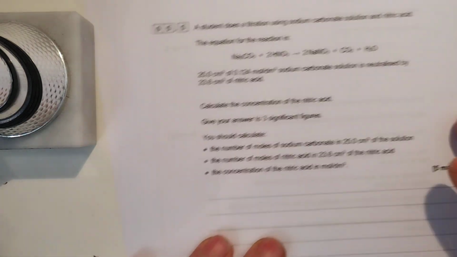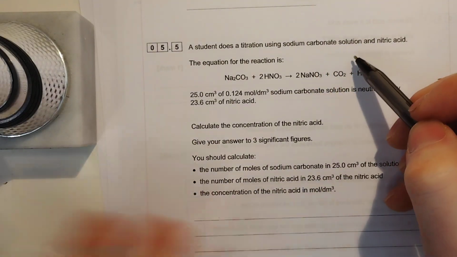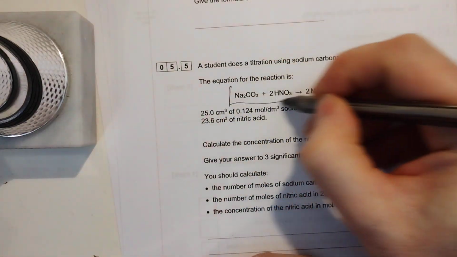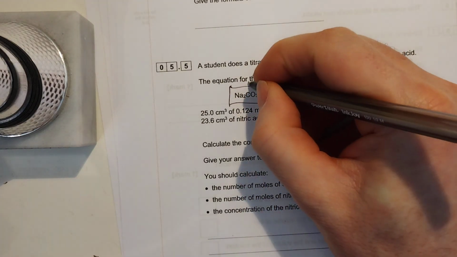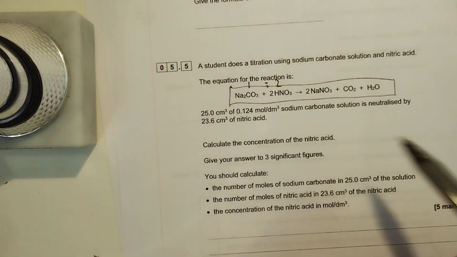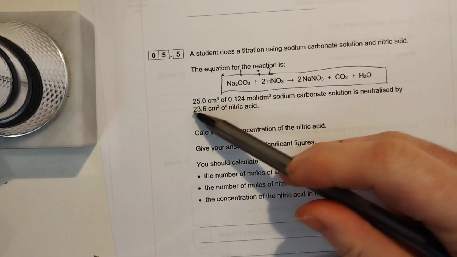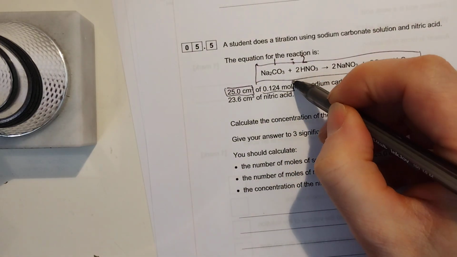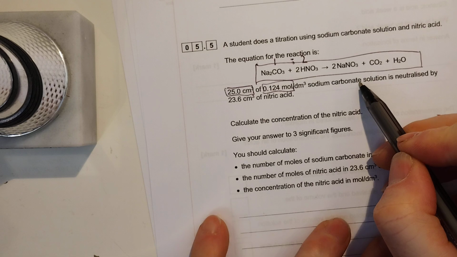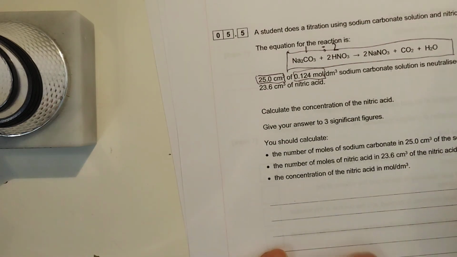A student does a titration using sodium carbonate solution and nitric acid. The equation for the reaction is this. That means one of these reacts with 2 of these. 25 centimeters cubed of this concentration of sodium carbonate is neutralized by this much acid.